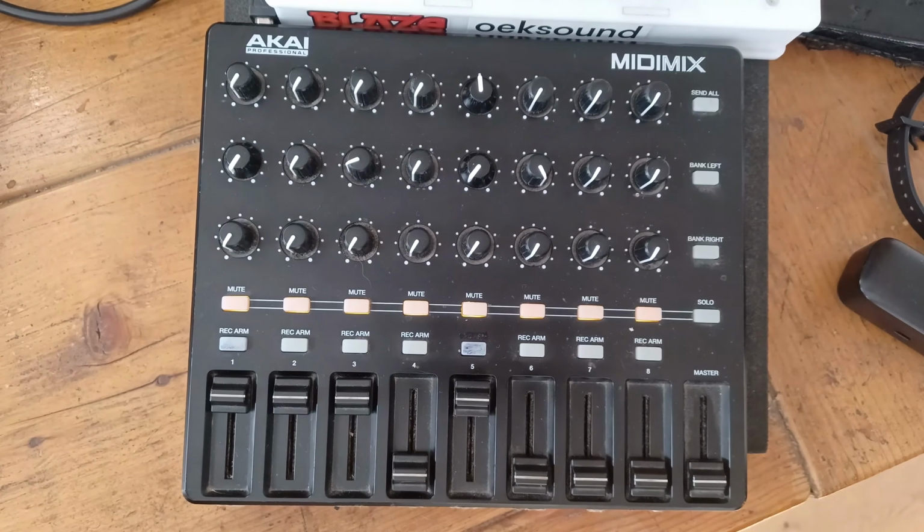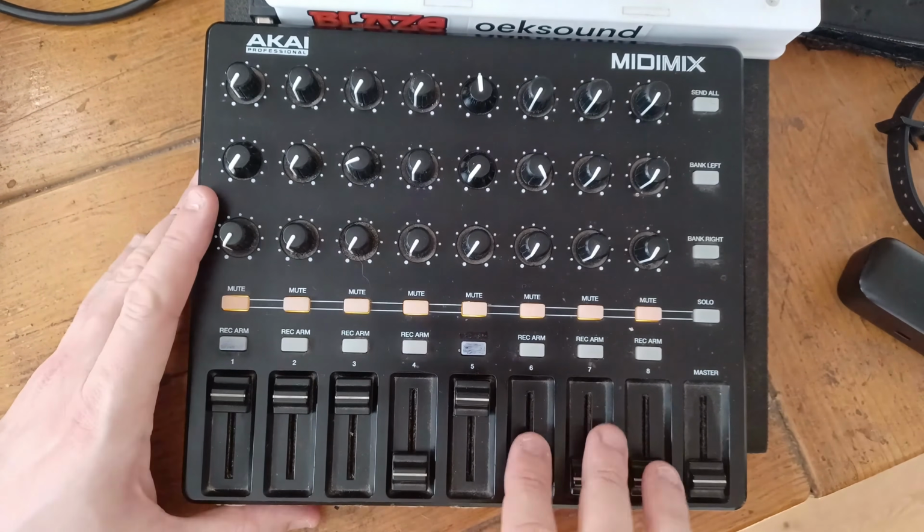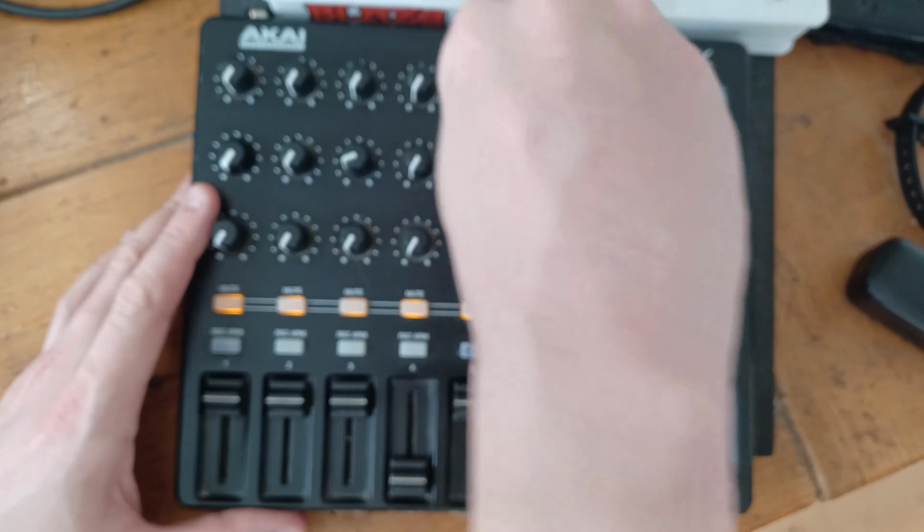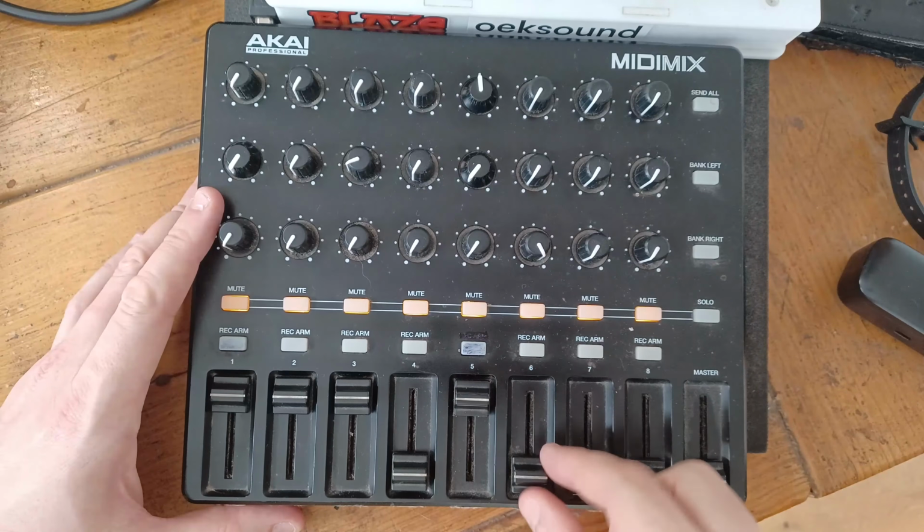Yeah. So this is how we can just introduce small elements of the tune, but have them not sound like they've just been chopped in and out. The effects sort of make it sound a bit more natural. So I'm going to put the skank back in with the reverb.